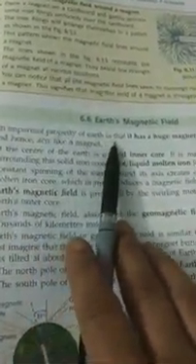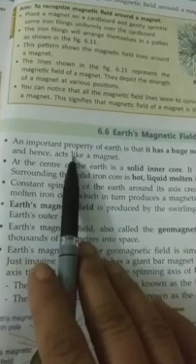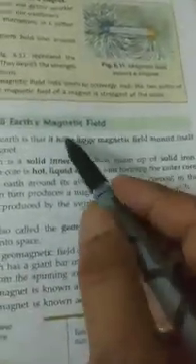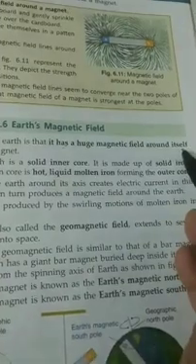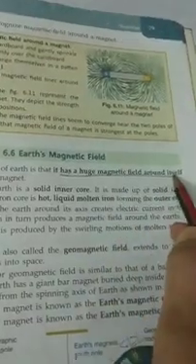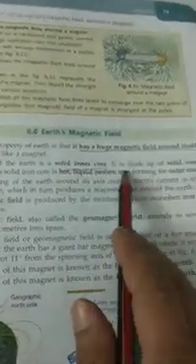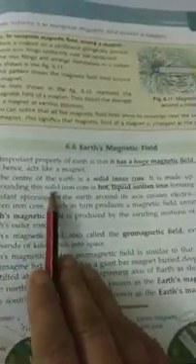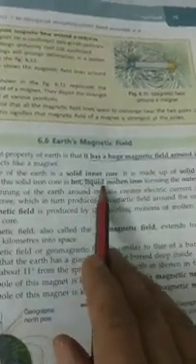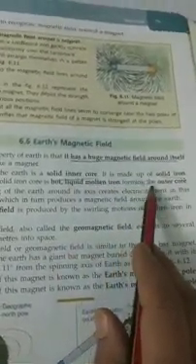See in the book, an important property of Earth is that it has a huge magnetic field around itself and hence acts like a magnet. Underline it: it has a huge magnetic field around it. Second point, at the center of the Earth is a solid inner core. Underline, it is made up of solid iron. Surrounding this solid iron is hot liquid molten iron, forming the outer core.